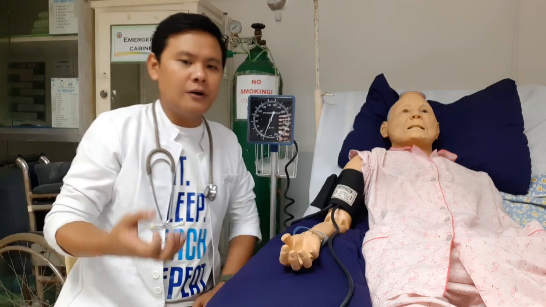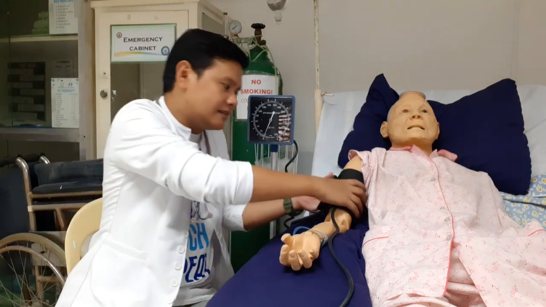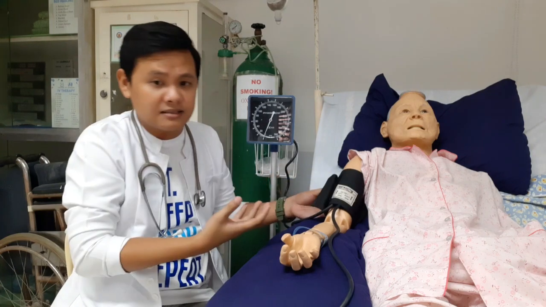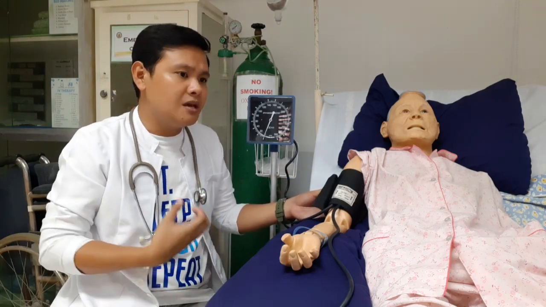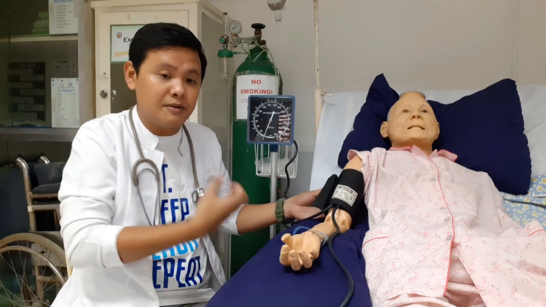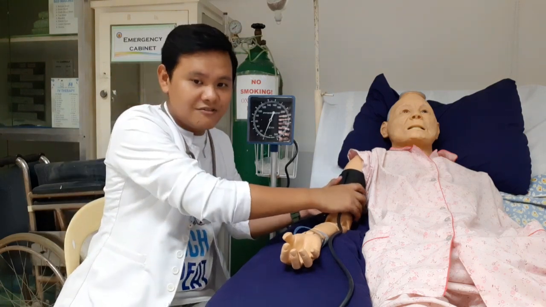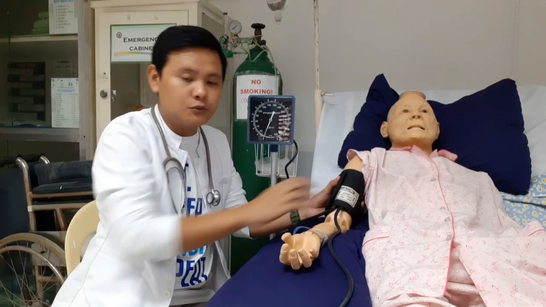Next, you have to wrap the deflated cuff. Kailangan deflated po ito. Wala dapat hangin because if there's a presence of air inside the cuff, the BP result might change. So kailangan you have to wrap it deflated evenly around the arm.